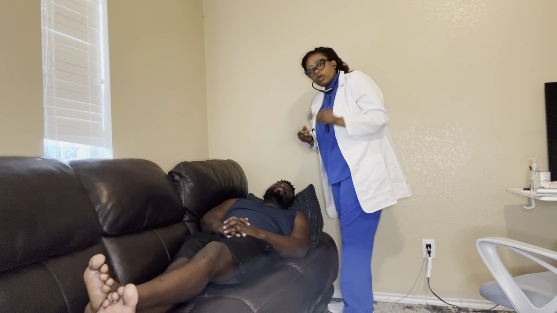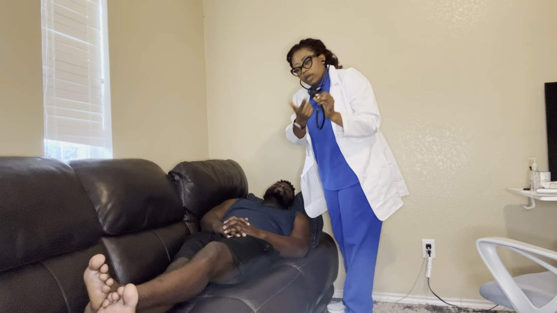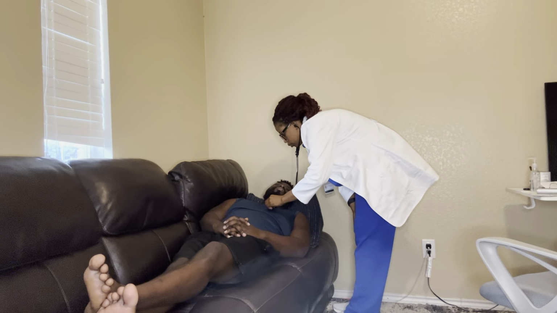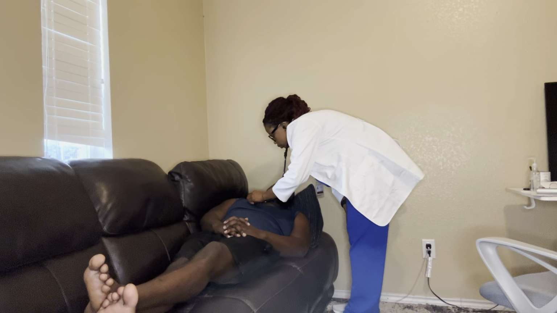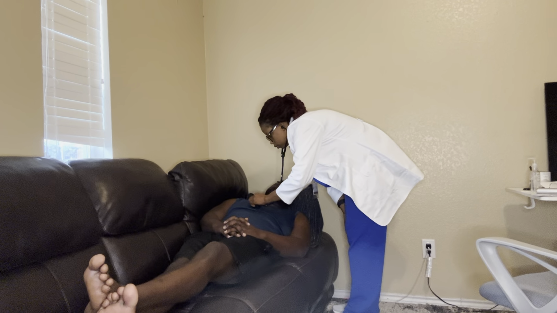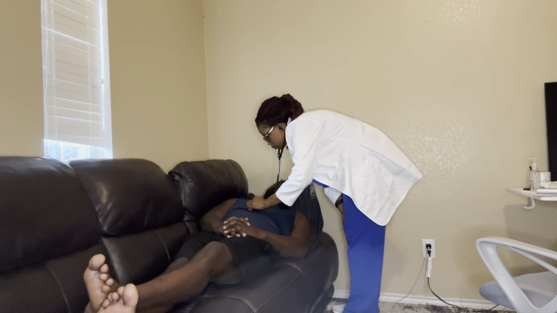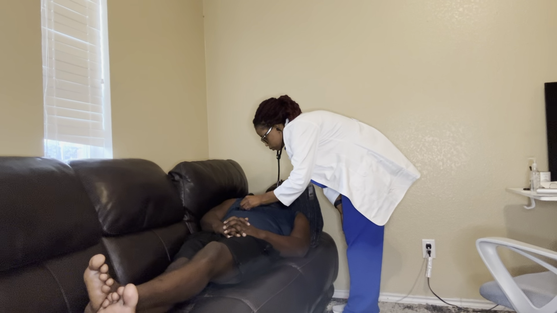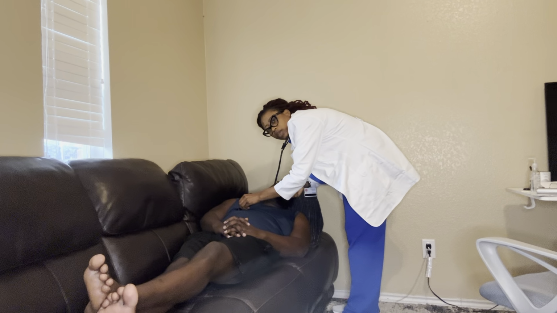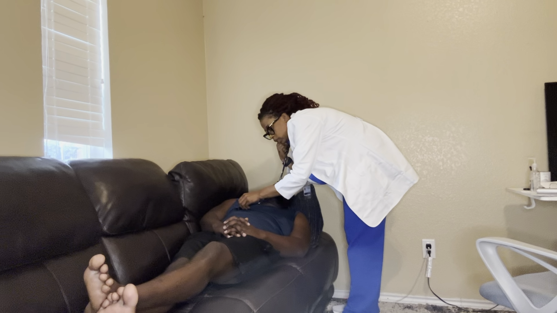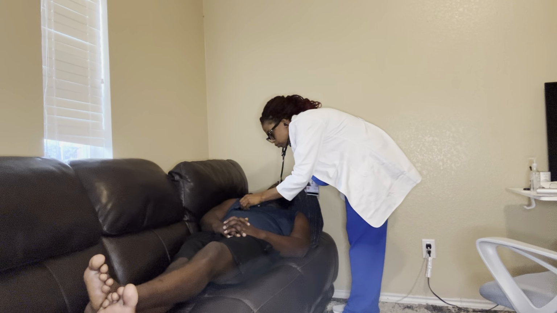So I'm going to auscultate using the bell. While here, I'm going to auscultate for the point of maximal impulse for 1 minute.